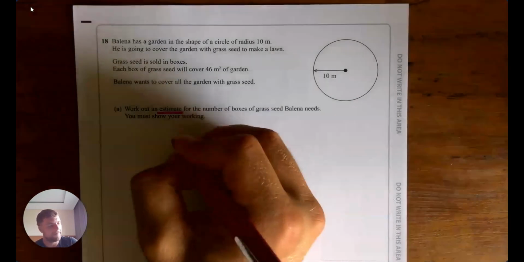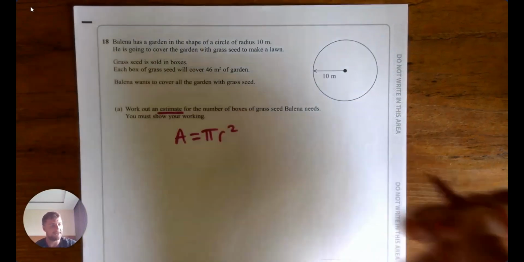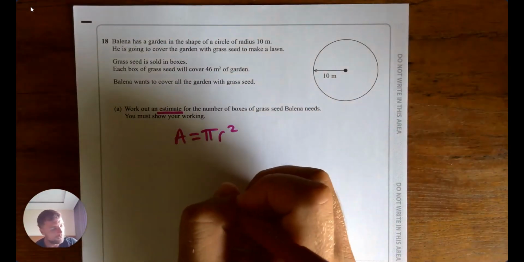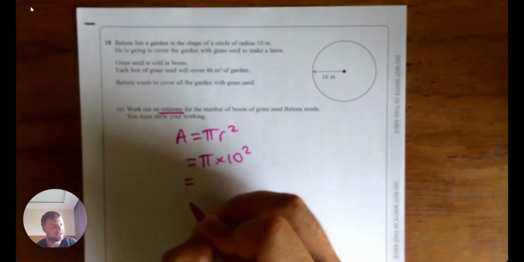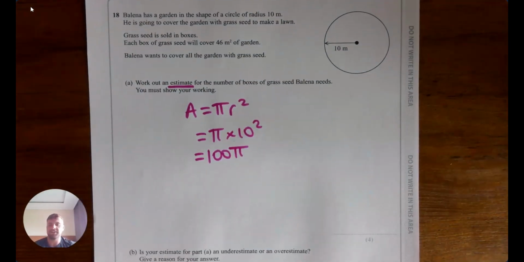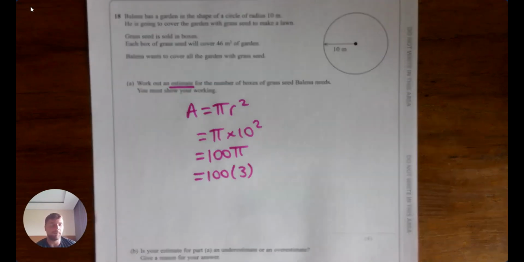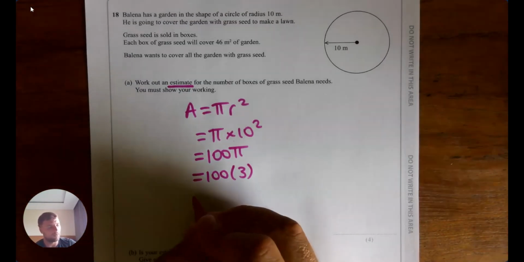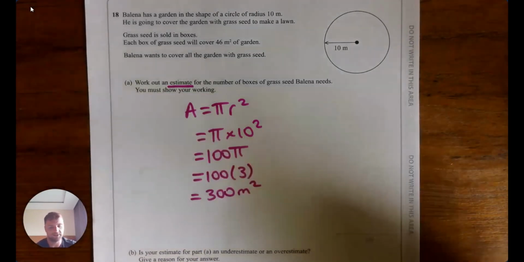So first thing, we need to do the area, and it's a circle. So it's pi times the radius squared. Now, we know the radius is 10, so we're going to write pi multiplied by 10 squared, which is 10 times 10, so it's 100 pi. Now, the reason why we're estimating is because this is a non-calculator paper. We're not going to be able to use pi on our calculator, so we're going to round pi. And pi to the nearest integer is 3, so to the nearest whole number. That's what I mean when I say integer. And then we've got 100 multiplied by 3, which is 300. So it's 300 meters squared.